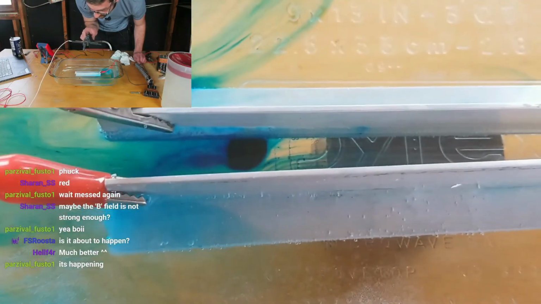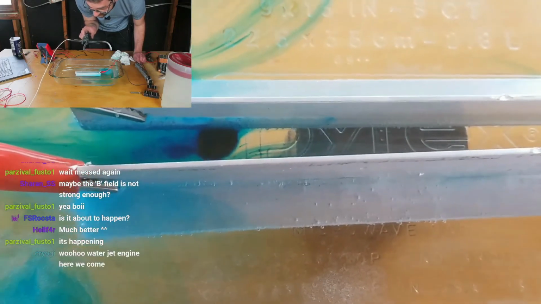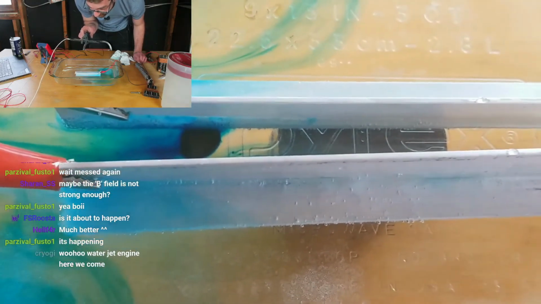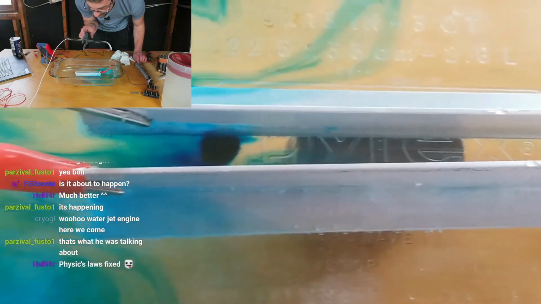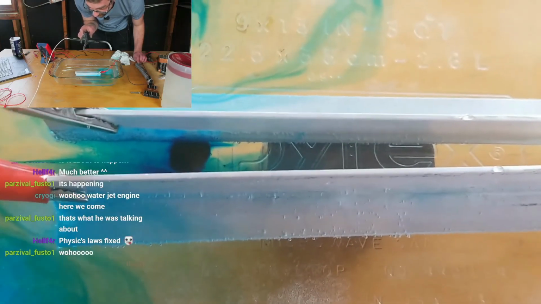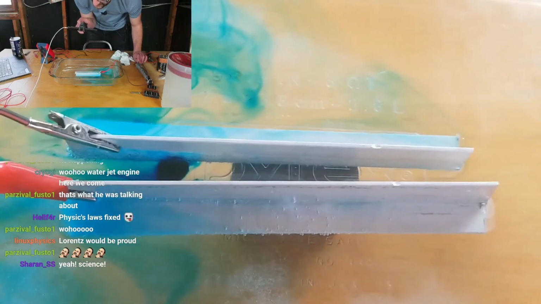That's the Lorenz force I was talking about. See all of those, so these are all charged ions just getting shoved, and those electrons are hopping from ion to ion, going through the circuit and completing it. And then what's happening is causing a net force on the rest of the water, a force in this case to the left. Yes, there we are. Lorenz Force Law, it works.